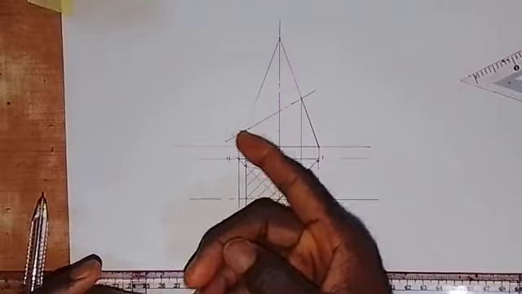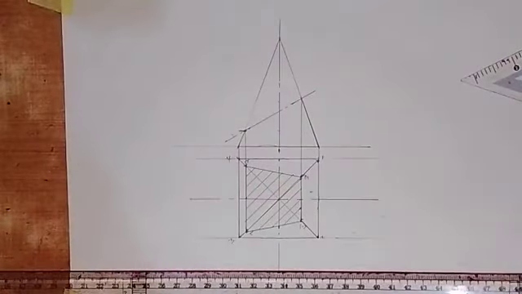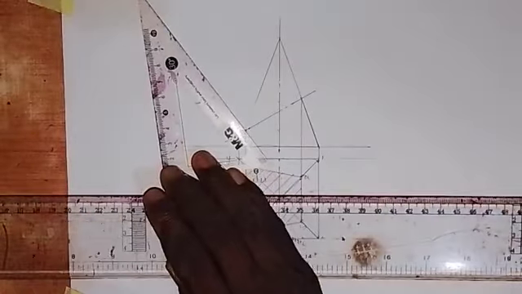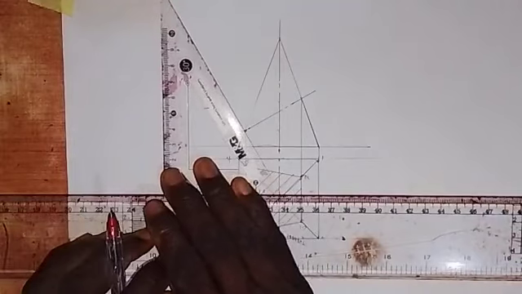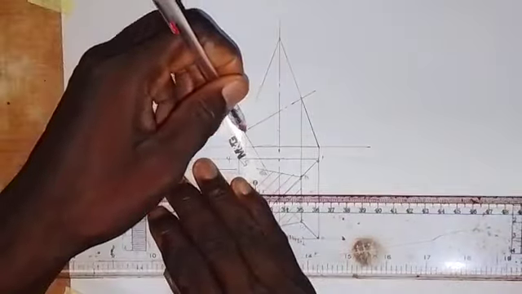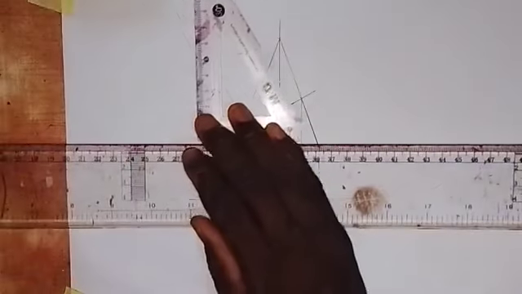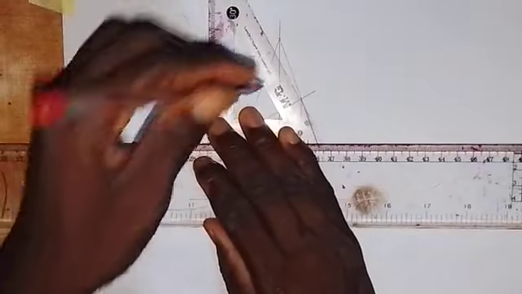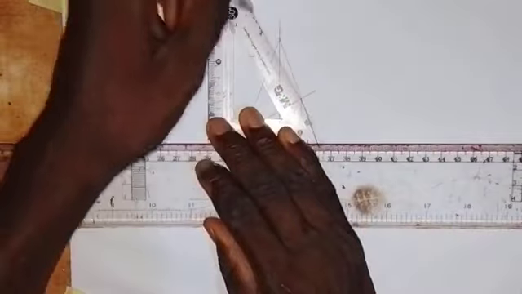So if we have drawn the cutting plane with the 30-degree set square, we need to make use of the 60-degree side of the 30 by 60-degree set square to draw the line. So we come to this point because 30 plus 60 will give us 90. So we draw this line here with the 30-degree set square. And we come to this point here, so we also draw with the 30-degree set square like this.